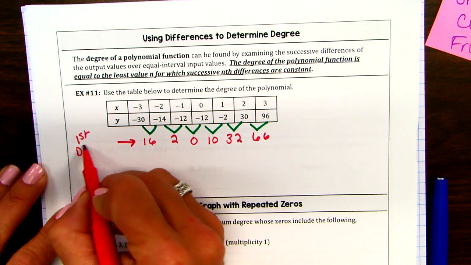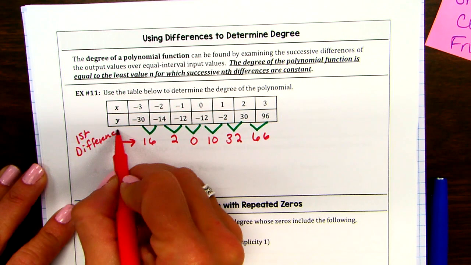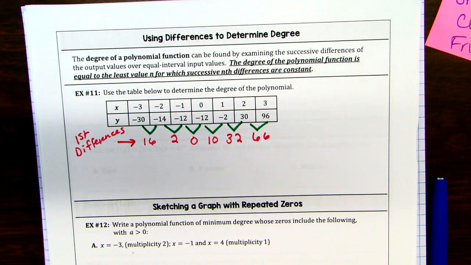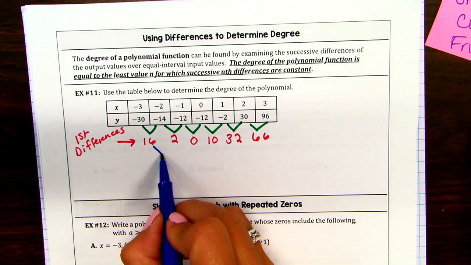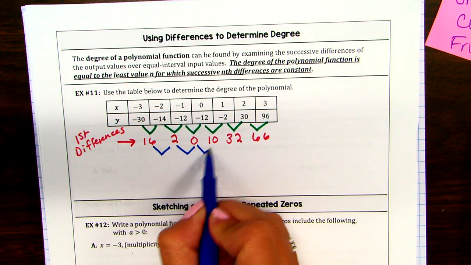First differences, okay? What we're looking for with our differences is all the same number. If all of these numbers were 16 or 2 or negative 5, if they were all constant, the same, this would be a linear function. First differences means exponent to the first, x to the first power, linear. It's not a degree 1 polynomial here. So we keep going. Let's do our second differences.